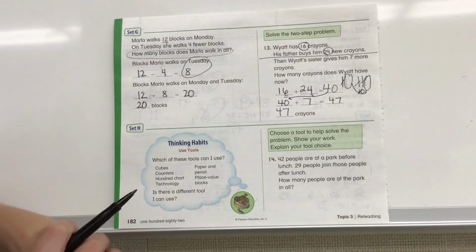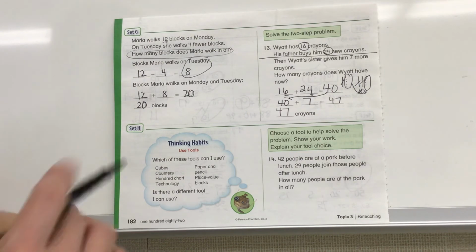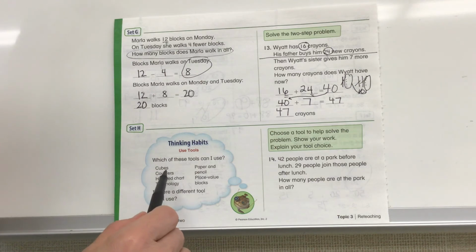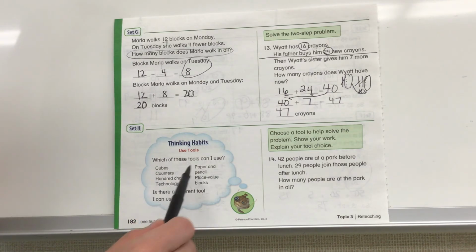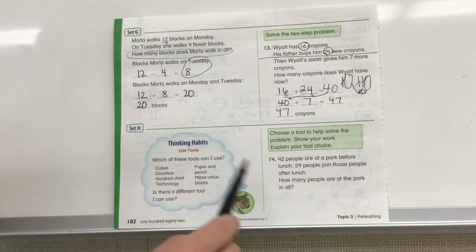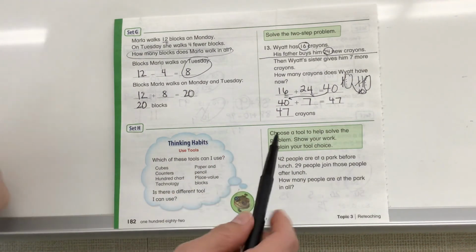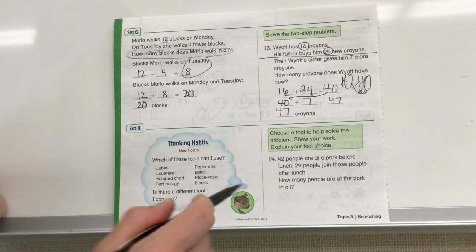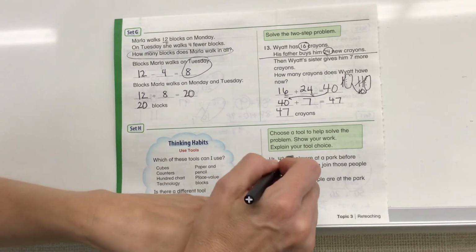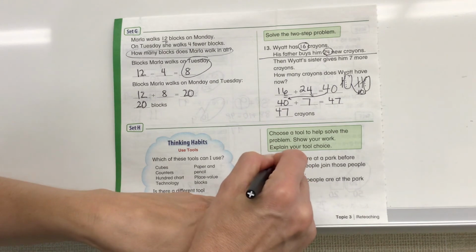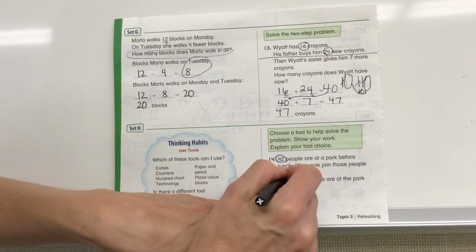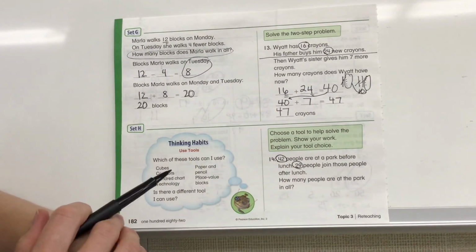All right, here is our last one. Now, this lets us know all the tools that you guys know how to use. Cubes, counters, hundreds charts, technology, paper and pencil, place value blocks. Okay, so we're going to choose any tool and solve this problem. So we're going to show our work and explain why we used it. So 42 people are at a park before lunch. 29 people joined those people after lunch. How many people are at the park?